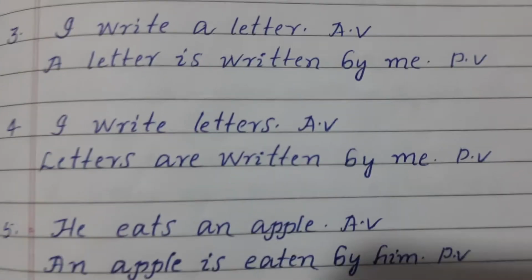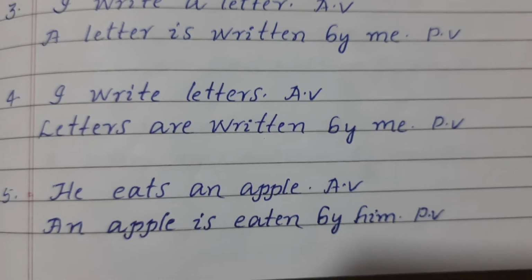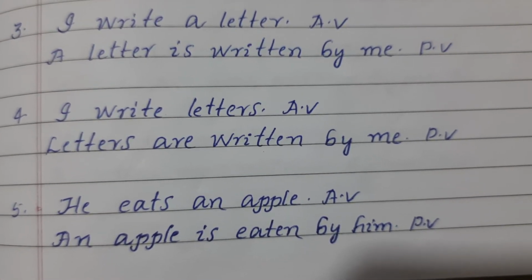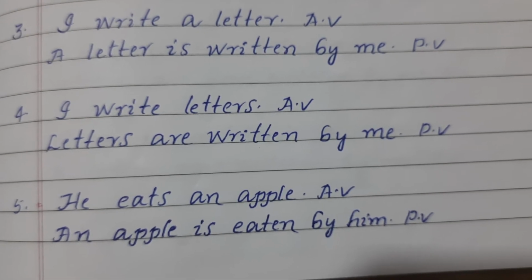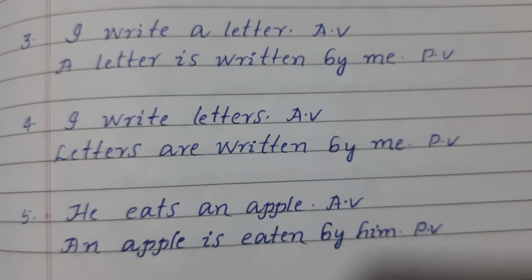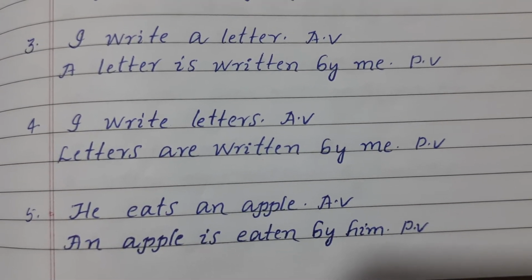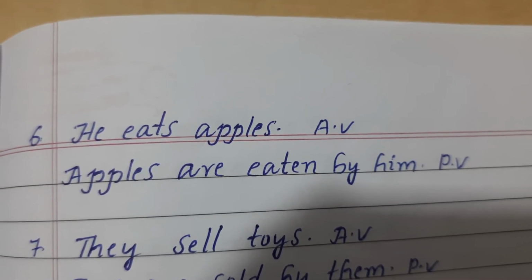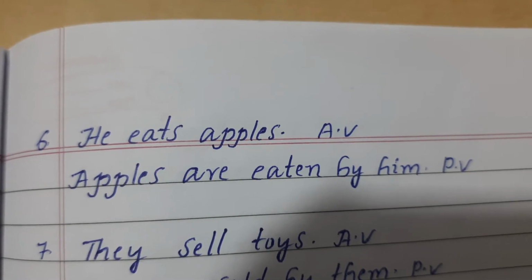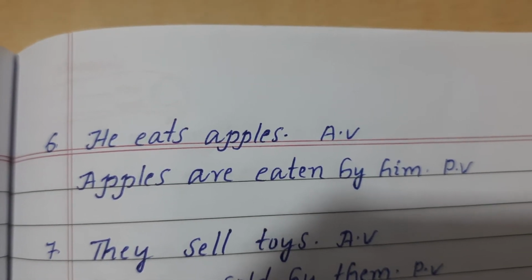Let us see the next example. He eats an apple. An apple is eaten by him. He eats apples. What does he eat? He eats apples.